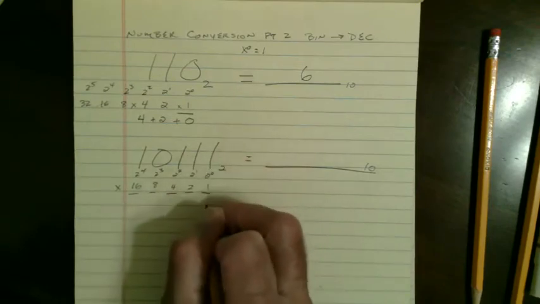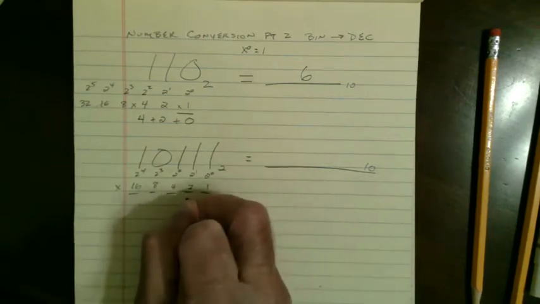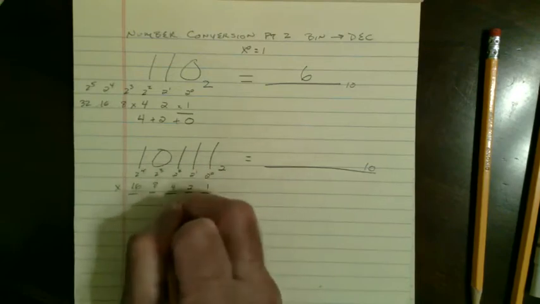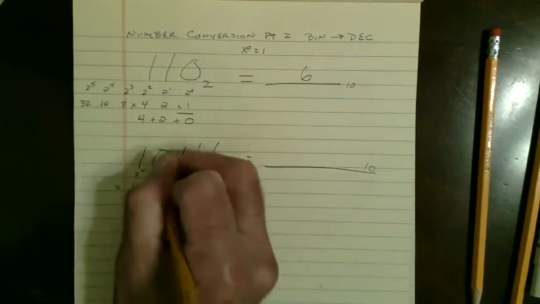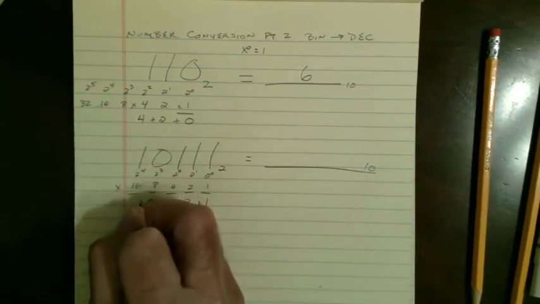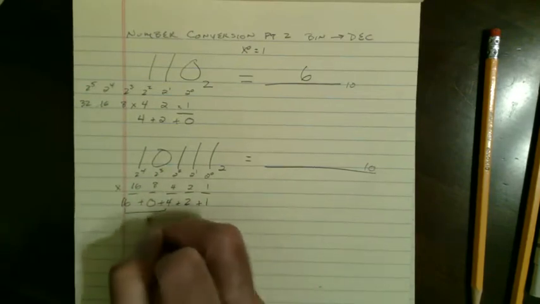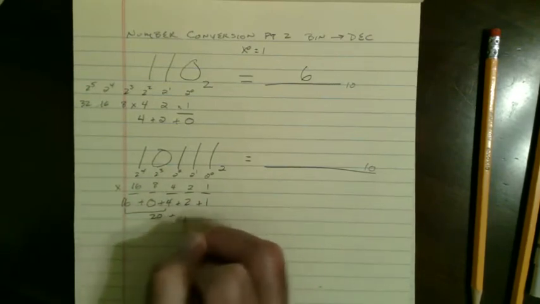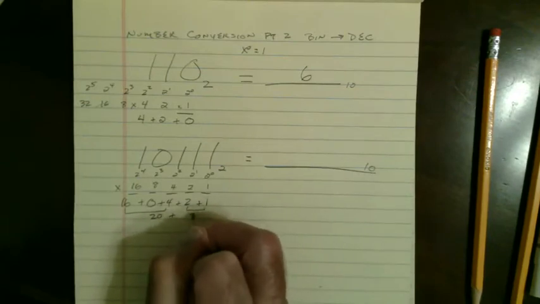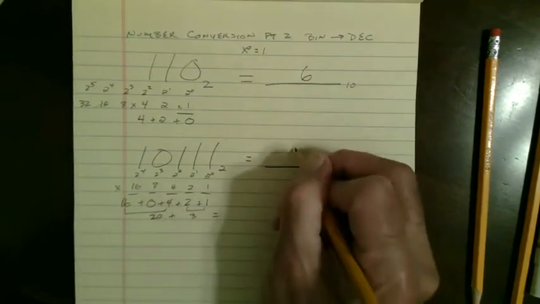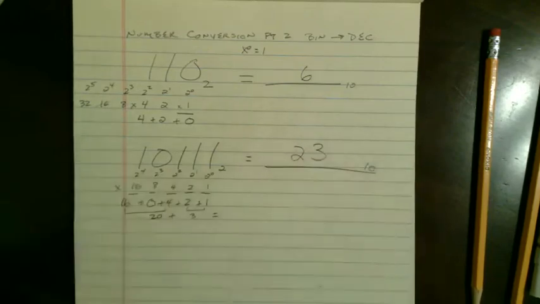So 1 times 1 is 1, plus 2, plus 4, plus 0 times 8 is 0, plus 16. So let's see, 16 plus 4 is 20, plus 2 plus 1 is 3. That equals 23, and there's our answer.